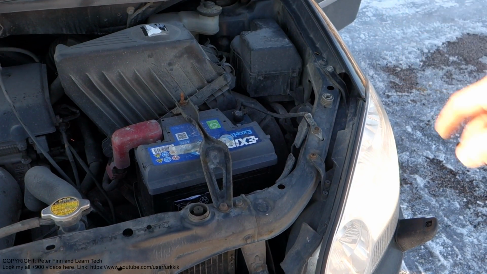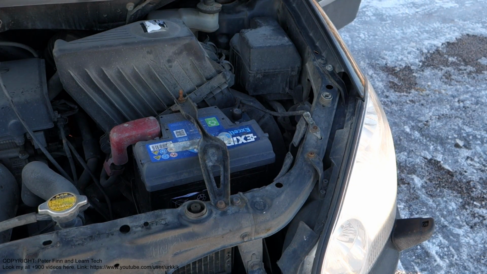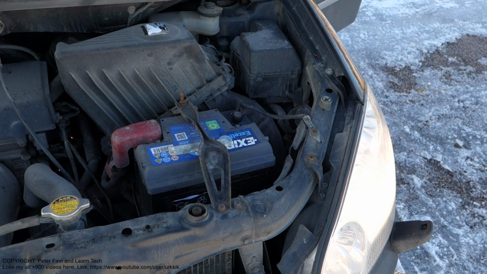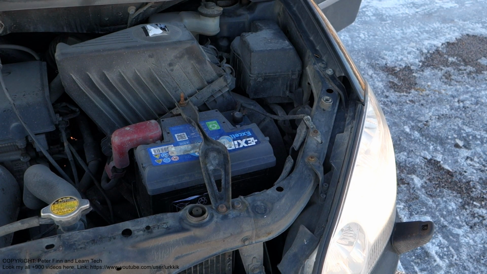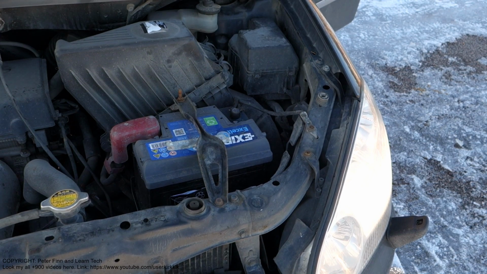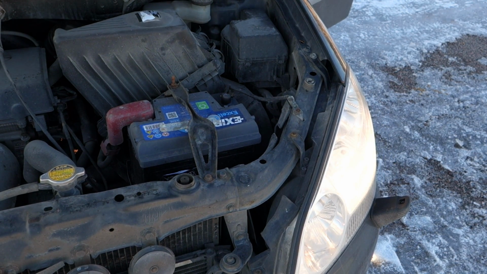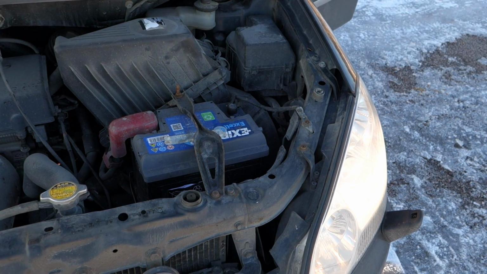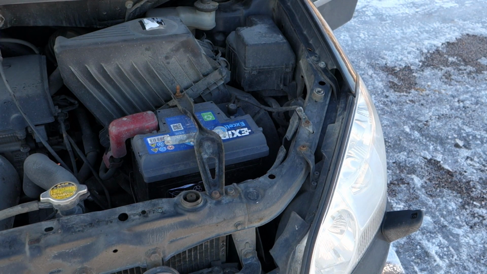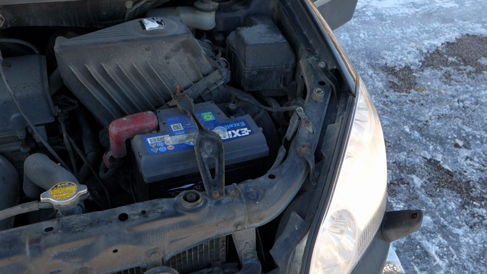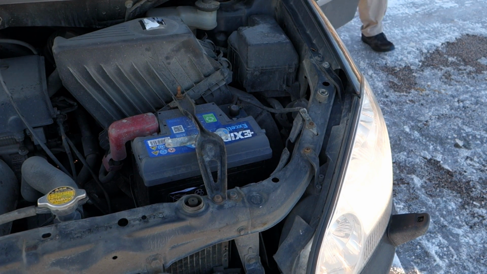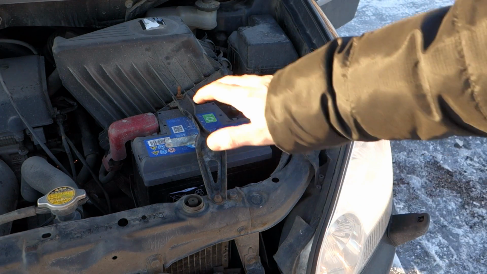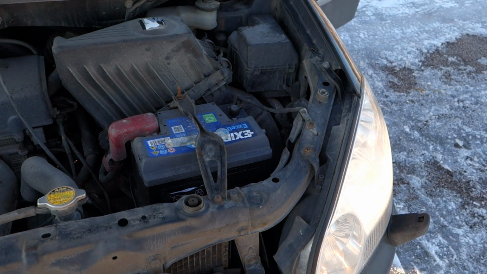Then I change this gear. Okay, and when this car moved, it is a bad signal. Then we continue.